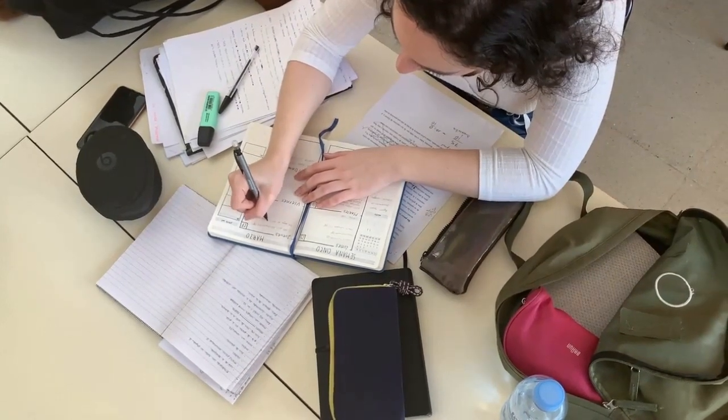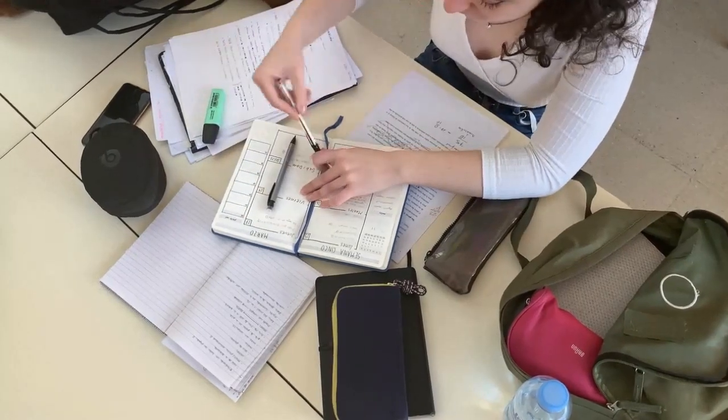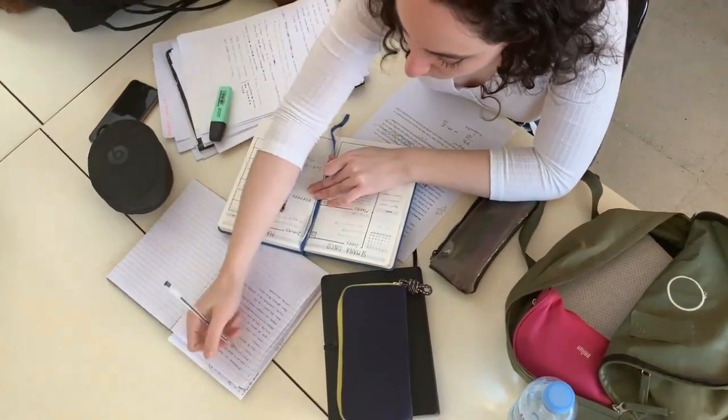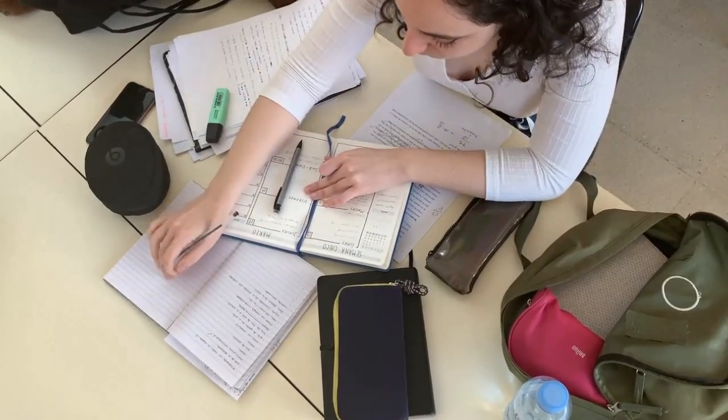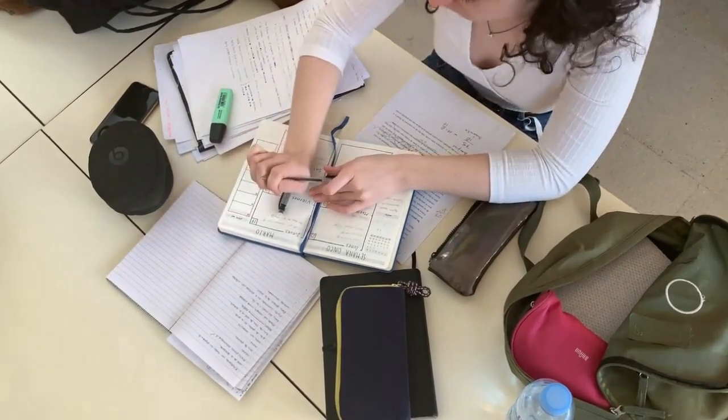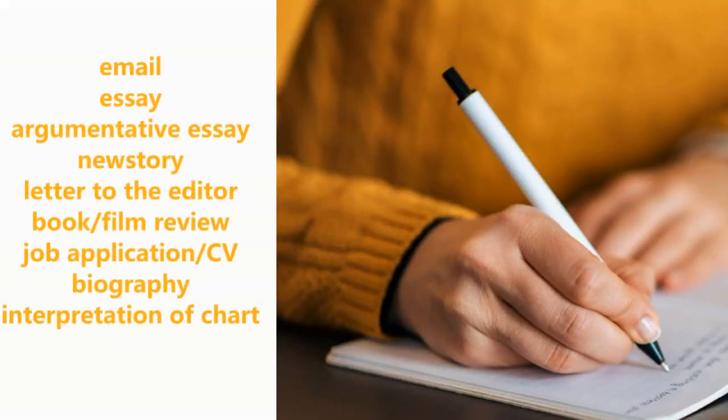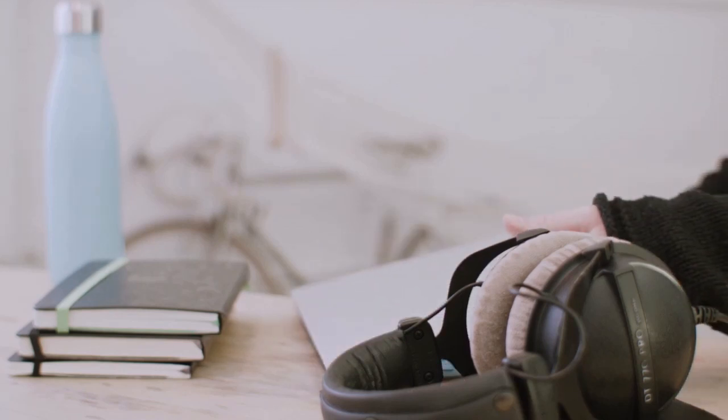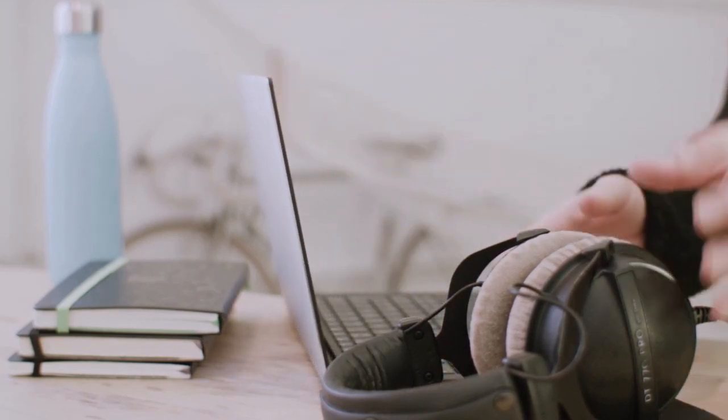The second skill highlighted in language development section is writing. As you can see on the screen, students get familiarity with the technique of composing email, essay, likewise argumentative essay, news story, letter to the editor, book and film review, job application including CV, likewise biography, interpretation of chart, and many more.